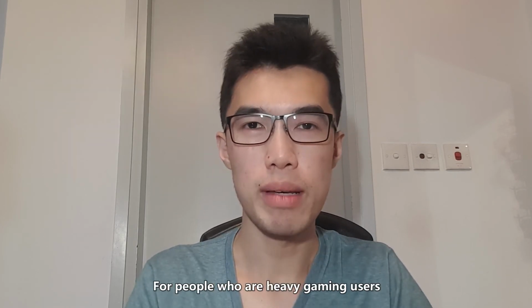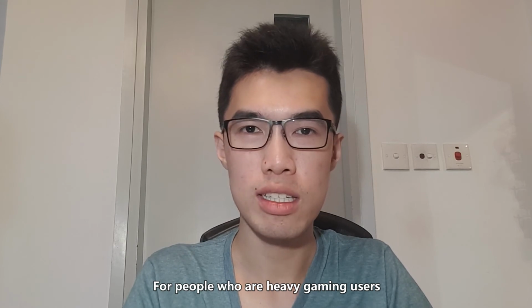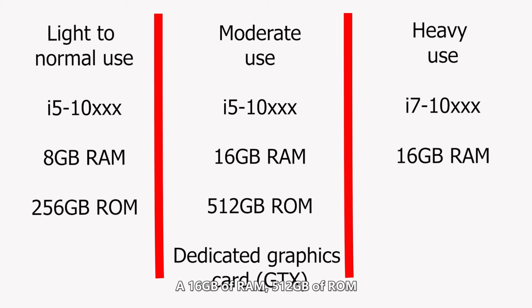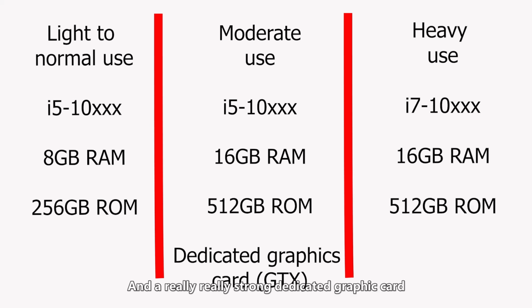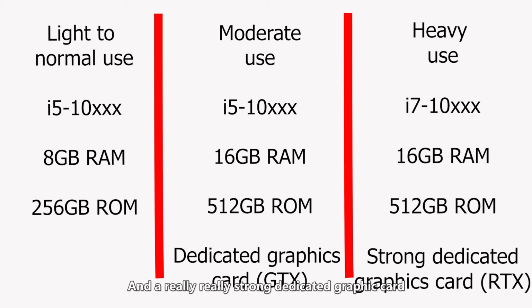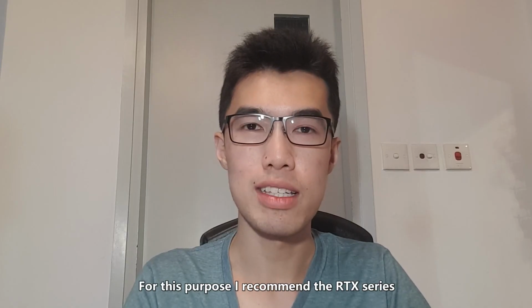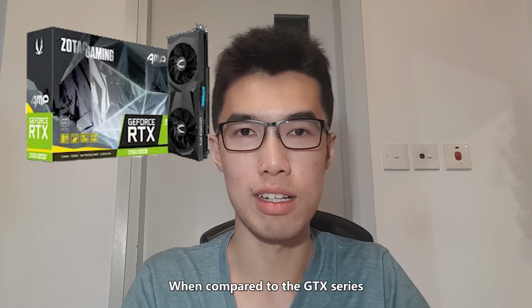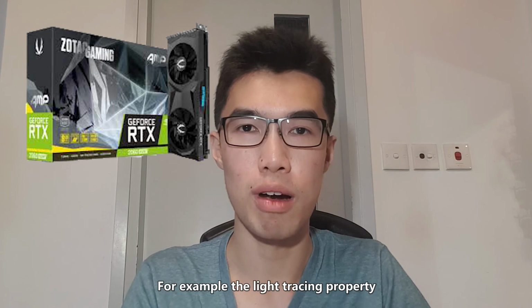For people who are heavy gaming users, if you want to use a laptop for that, you need a laptop with at least an i7 10th generation processor, 16GB of RAM, 512GB of ROM, and a really strong dedicated graphics card. For this purpose, I recommend the RTX series because it has additional features when compared to the GTX series, for example, the ray tracing property.